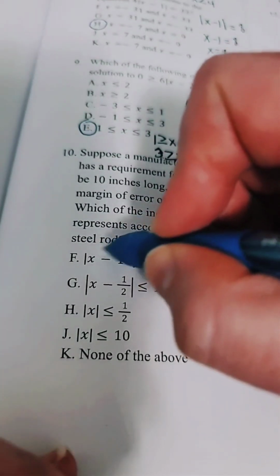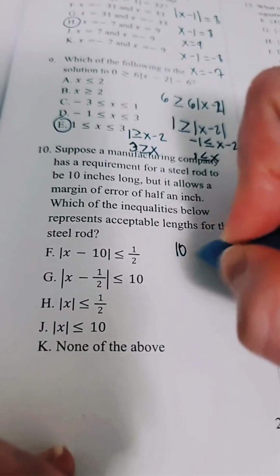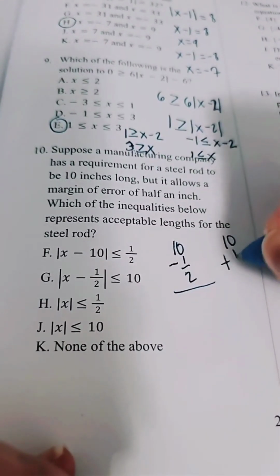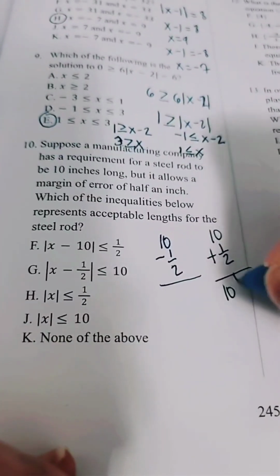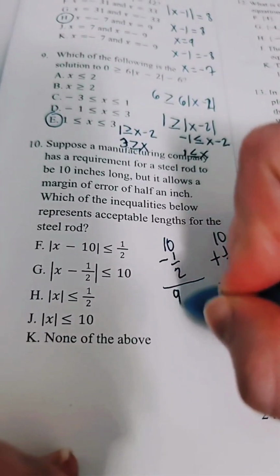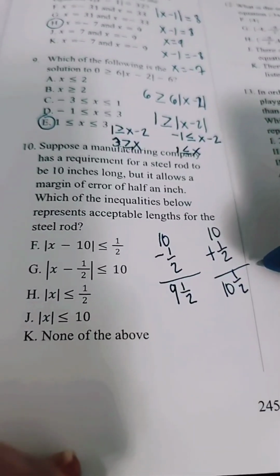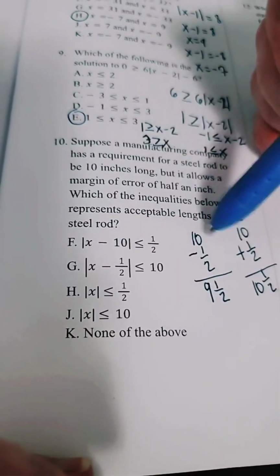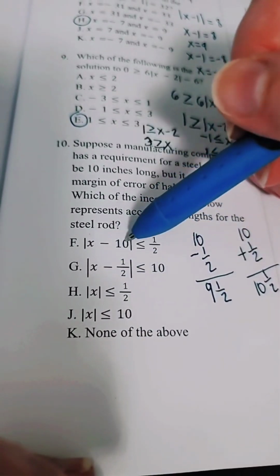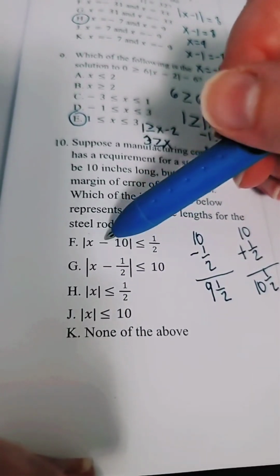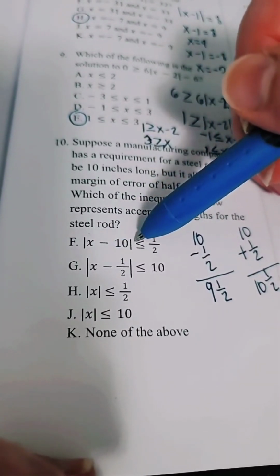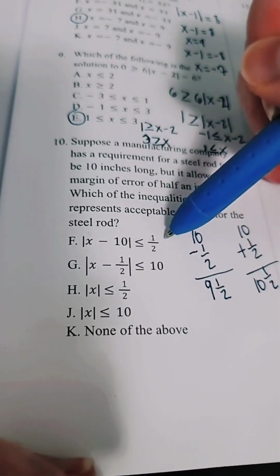So let's say that it could be 10 minus ½ of an inch, or it could be 10 plus ½ of an inch. That's what that margin of error means. So it could be 10.5, and then it could be 9.5 is the other option. So what you could do is start plugging in possibilities, or you can just understand the context of the problem. So this first one, F, is saying that if we take away 10 from whatever the length of it is, the absolute value of that has to be less than or equal to 1/2.